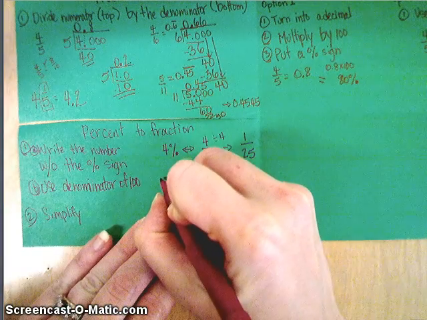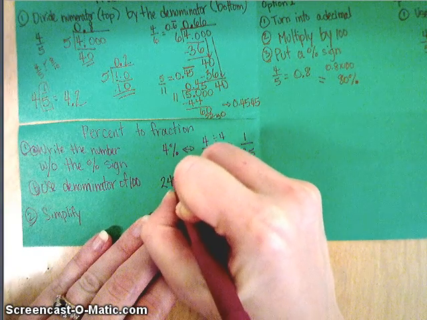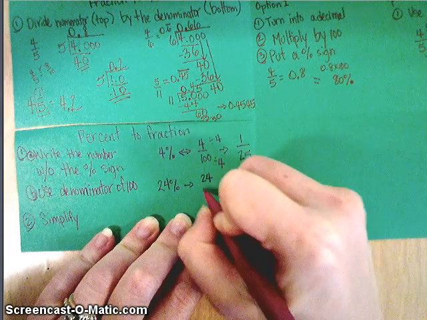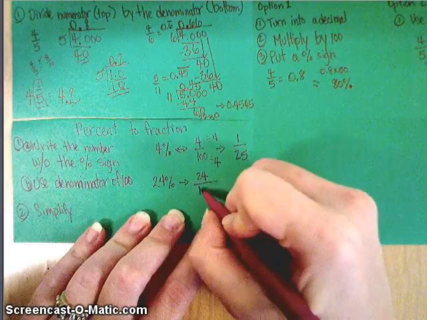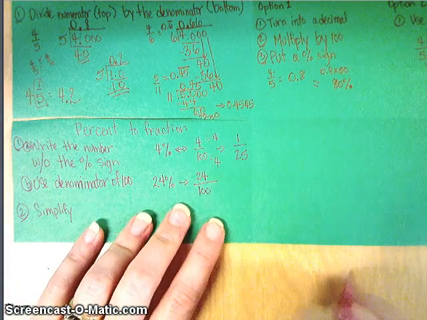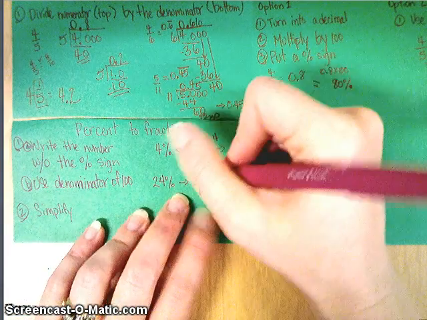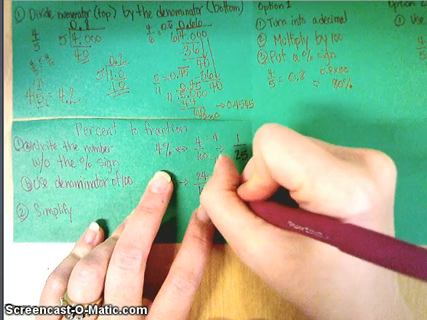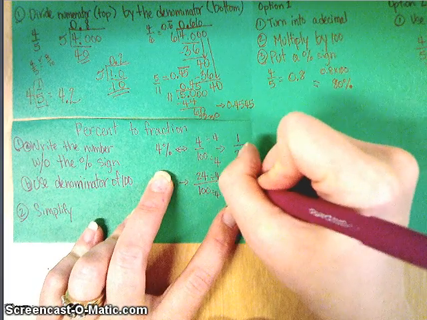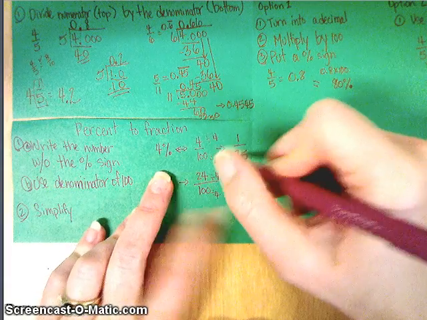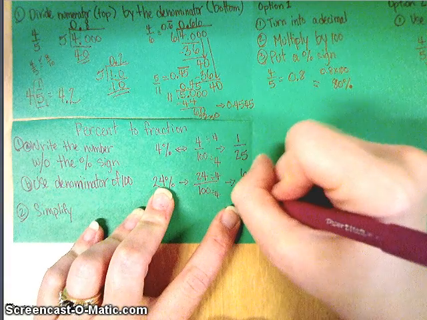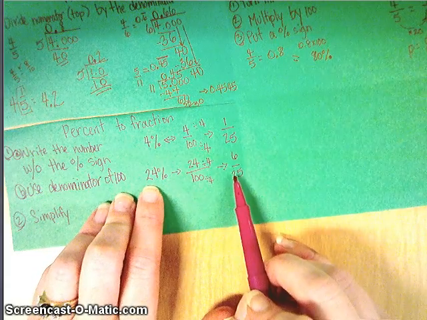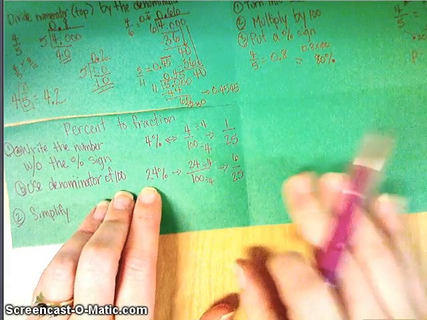So if we had 24%, I would write that as 24 without the percent sign over 100. And again, it looks like my common factor is 4. So 24 divided by 4 is 6. 100 divided by 4 is 25. So 24% as a fraction in lowest terms is 6 over 25.